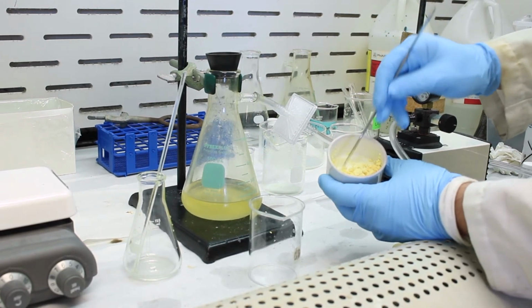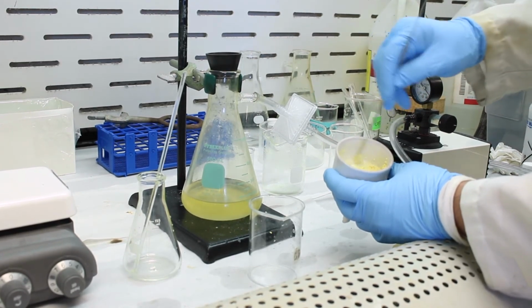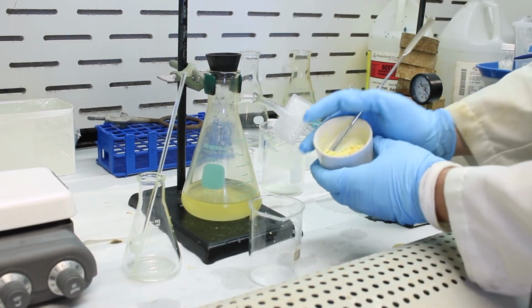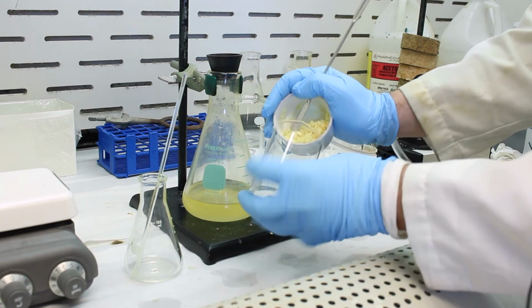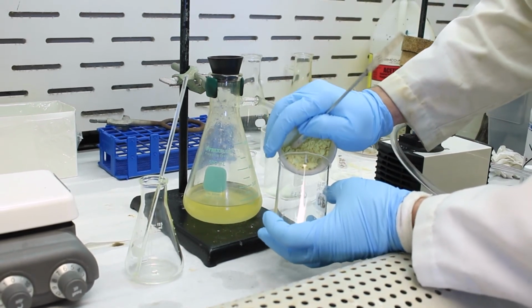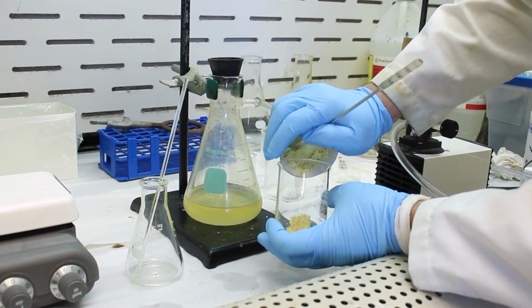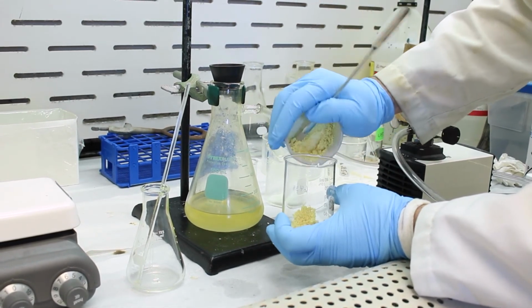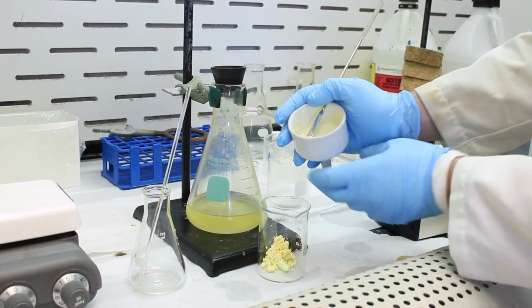As you can see, it's still fairly damp. So we also would not want to use this as our final product due to how wet it is. So we're going to try to see if we can get it into this beaker. We'll take the stir bar out before we get the rest of it.